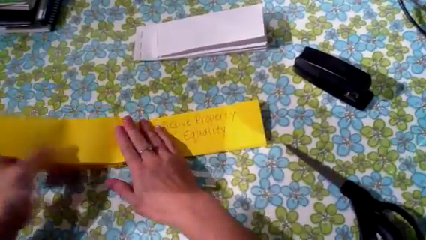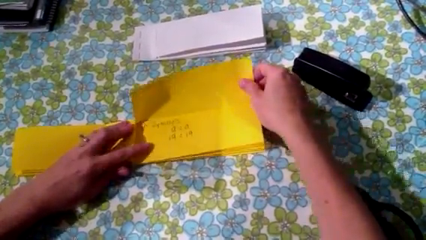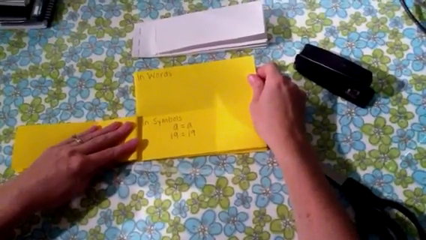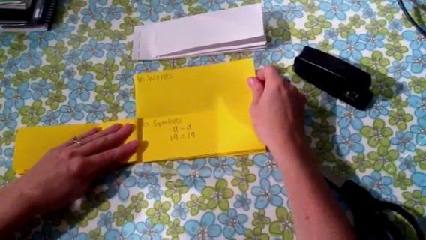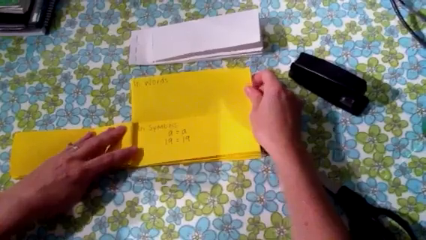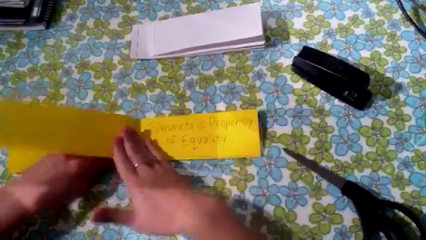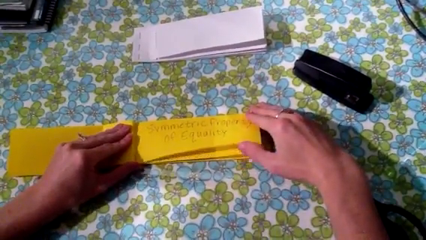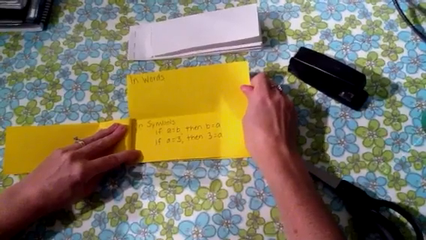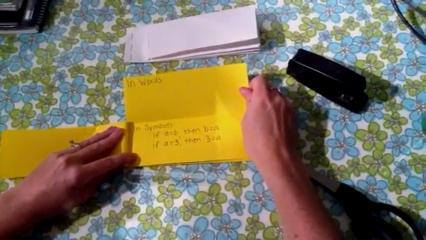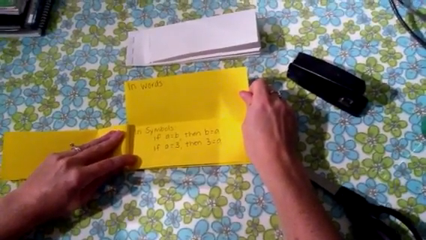Reflexive property of equality. Here's the symbols and the example. You write down what that means in your own words. Symmetric property of equality. Here's my symbols and the example. Write that in your own words.